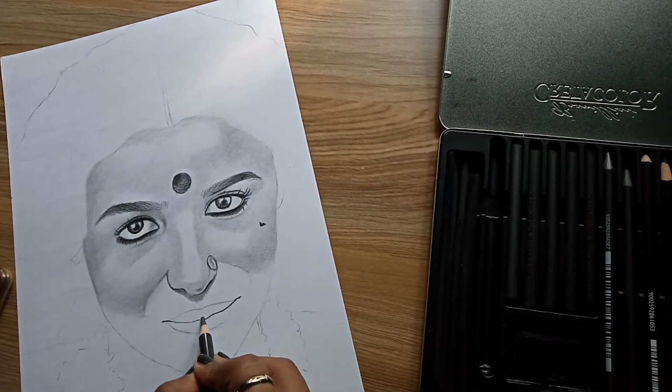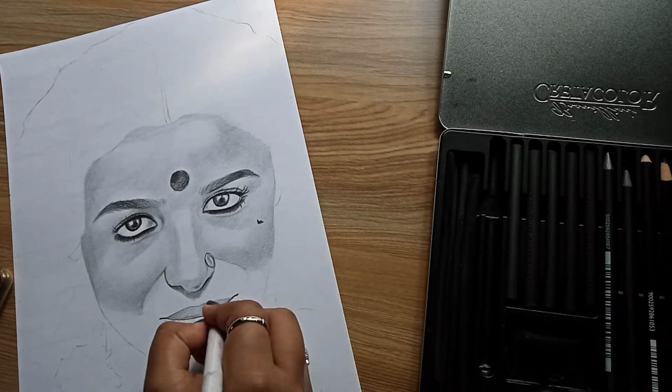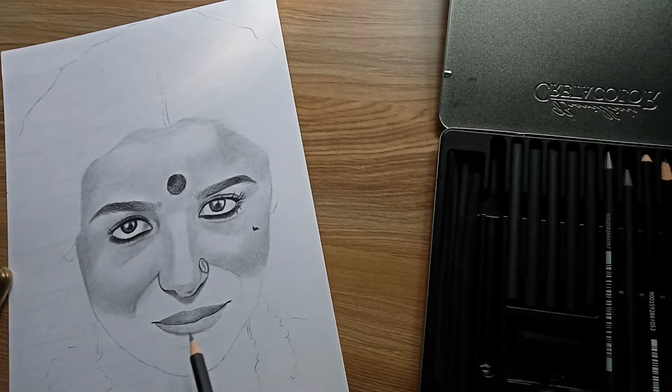Now I use 7B in the middle of the lips. For the highlighted parts of the lips, I use kneaded erasers. Kneaded erasers are very flexible. I can give any kind of shapes what I want.